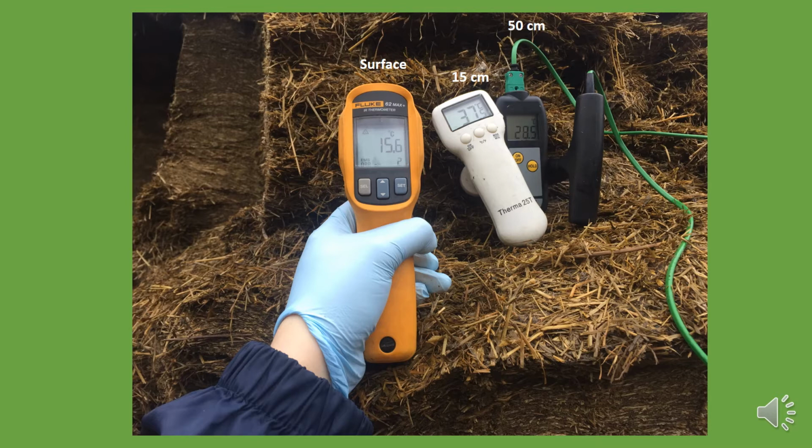And what we can see here is a really classic example of aerobic spoilage. So in this clamp there is oxygen penetrating into the front of the clamp, and it's enabling oxygen to be utilised by yeasts and moulds, and they're breaking down the silage, and that causes the heating that we see here.